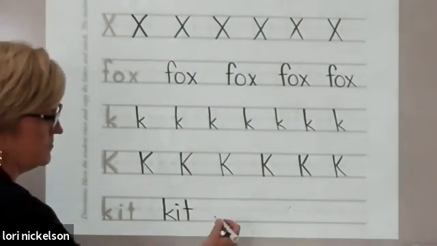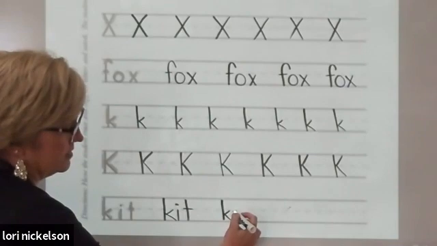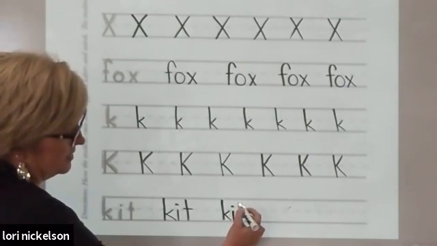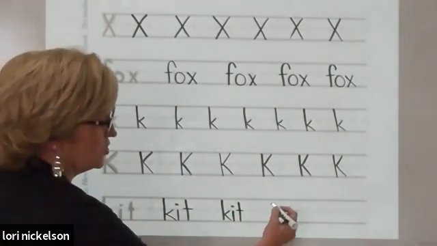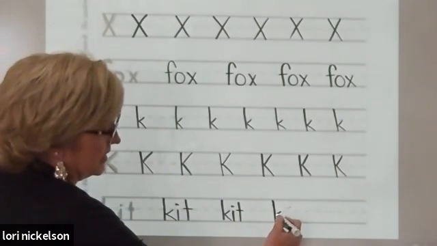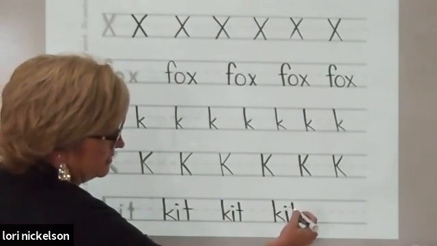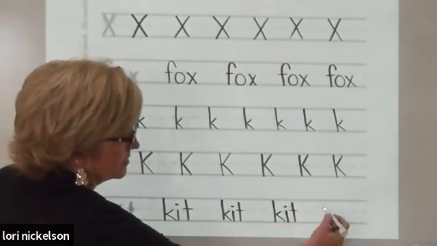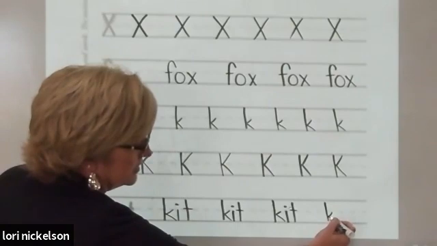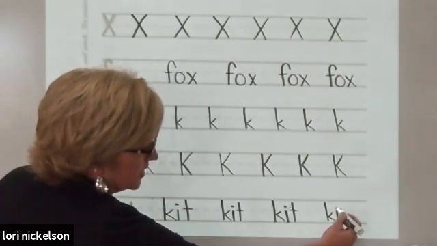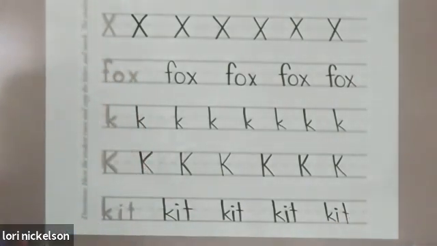Kit. Let's make kit again. Line down, diagonal left, diagonal right, short line with a dot, T, and cross it. Let's make kit 2 more times. Line down, diagonal in, diagonal right, short line with a dot, line down, and cross it for kit. Last one, line down, diagonal in, diagonal out, short line down, dot it, and cross your T. Good job, guys.